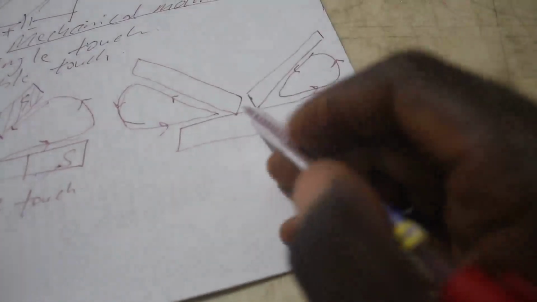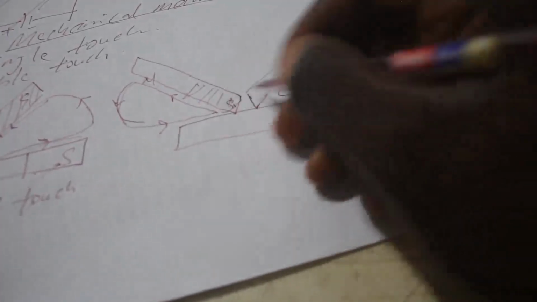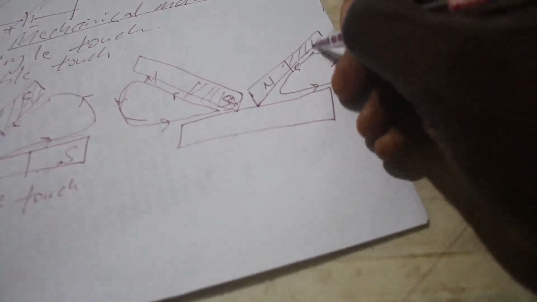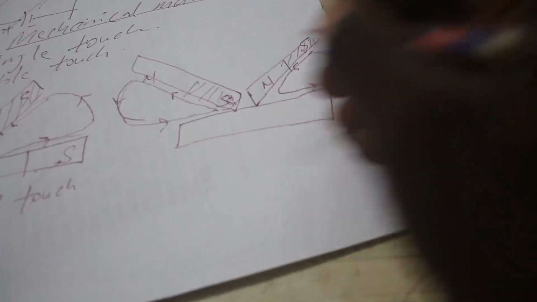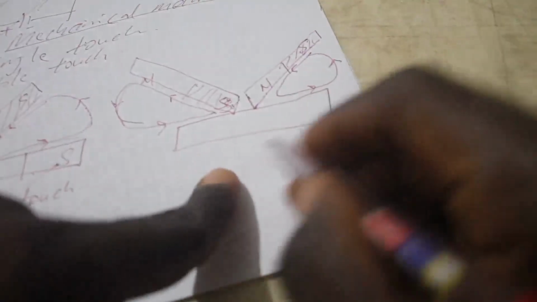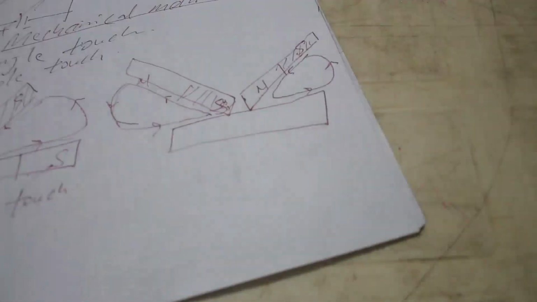Now, the poles of the two magnets have to be opposite. Make sure they're not the same. If this place is South Pole, then here, make sure it is the North Pole. So they have to be different polarities. You hold this way and then you stroke this magnetic material from the center to the two ends, and then you do it in that pattern.